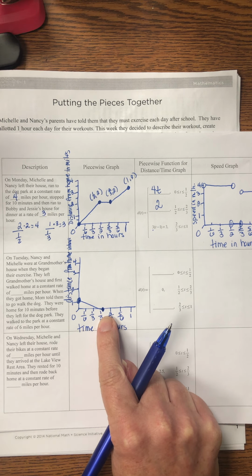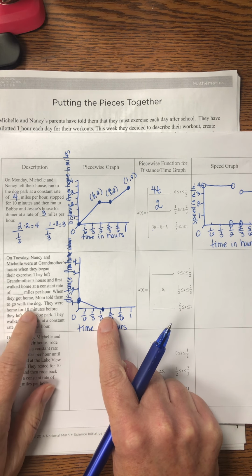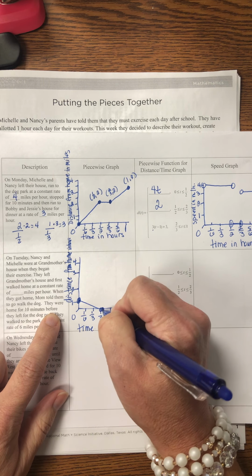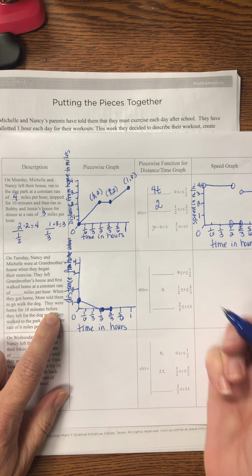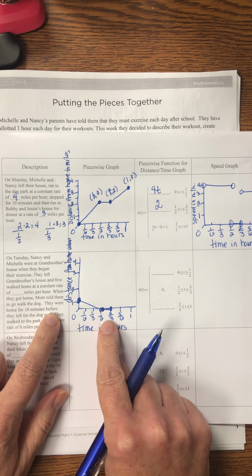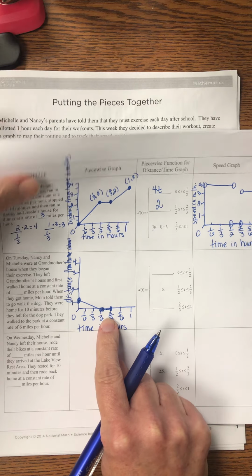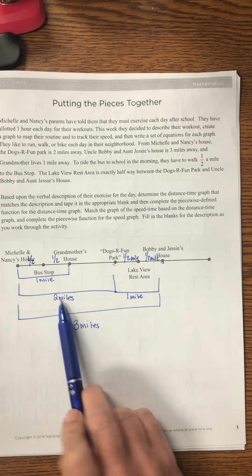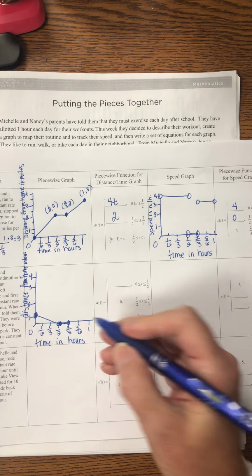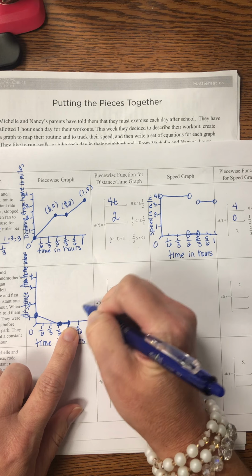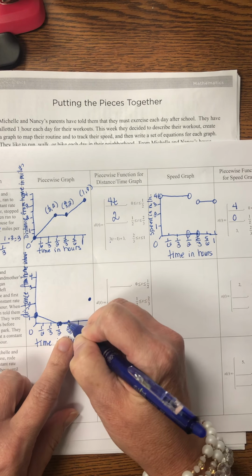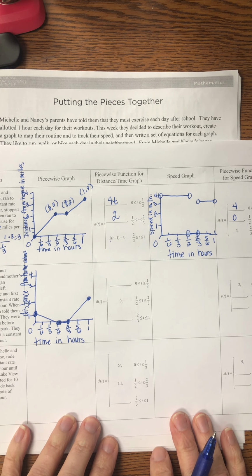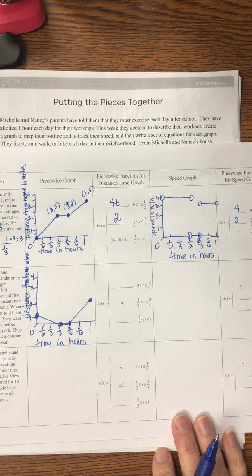Okay, let's continue. When they got home, Mom told them to go walk the dog. They were home for 10 minutes, so from 1/2 to 2/3, they stayed home and they didn't go anywhere. And then they left for the dog park. So once again, look at your little map you made out. So from their house to the dog park is 2 miles. Okay, so they're going to travel from here 2 miles away from home from 2/3 to 1. Okay, and this is what our function is going to look like, our piecewise defined function.